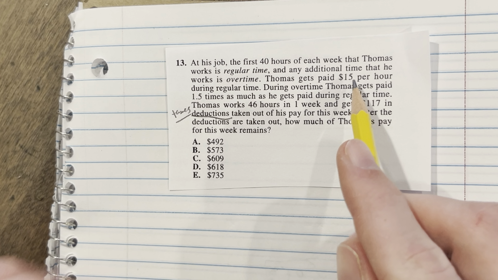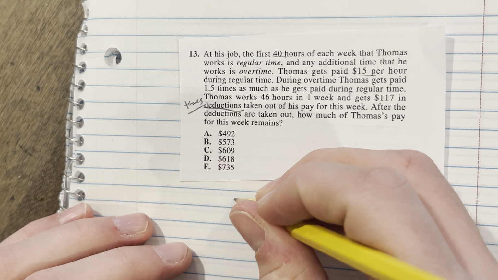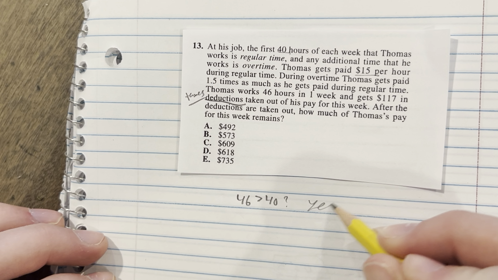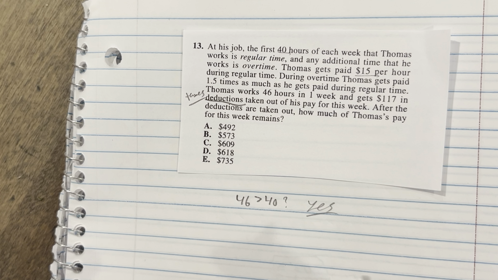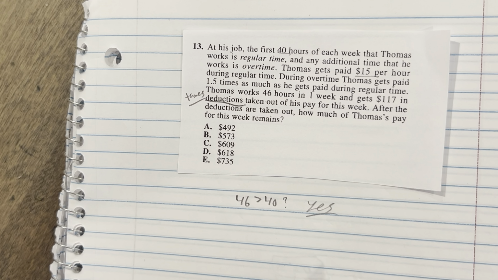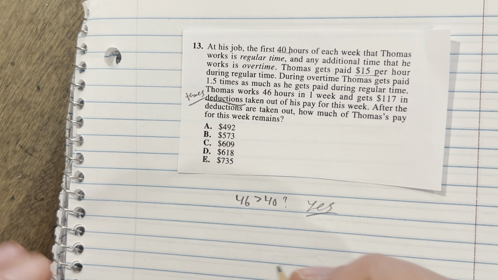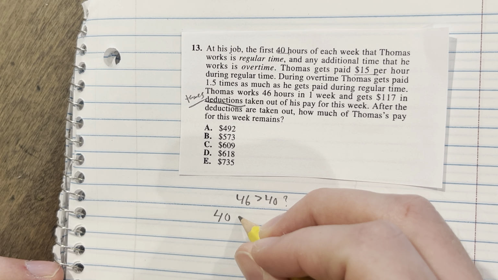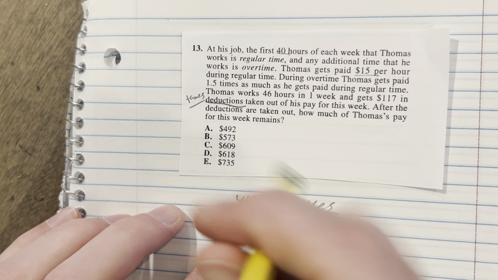Now, we know he gets paid $15 an hour for the first 40 hours. He actually worked 46, so 46 is greater than 40, right? Yes, it is. So he gets overtime pay because there is 6 hours, 46 minus 40, 6 hours over his regular time. So the first thing we have to do is calculate his actual pay for the 40 hours, okay? We have two parts of this equation. So we have 40 times his rate of pay, normal rate of pay.